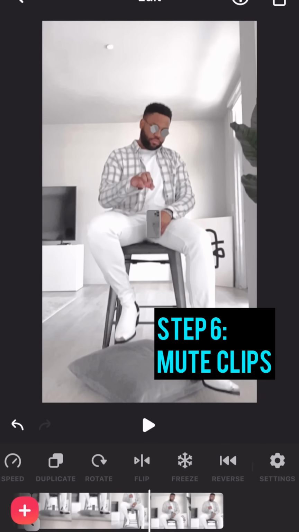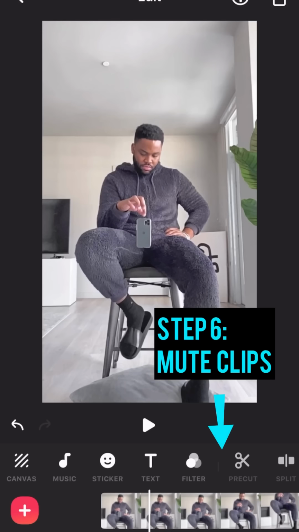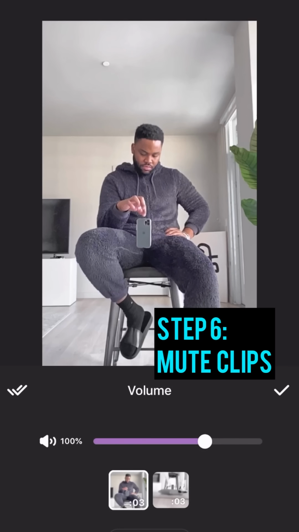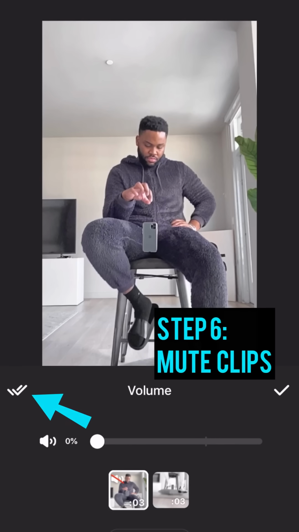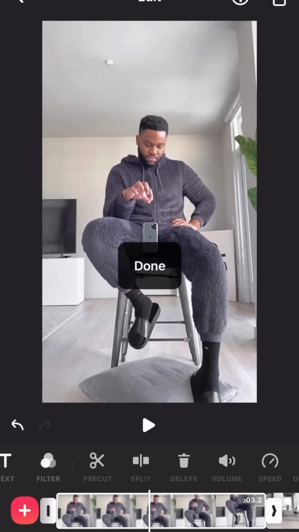So now we gotta make sure all the clips are quiet, because I'm gonna take this, tap it, go to volume, turn the volume all the way down. When you hit this little double check here on the left, it actually applies to everything. Now all the clips are silent.